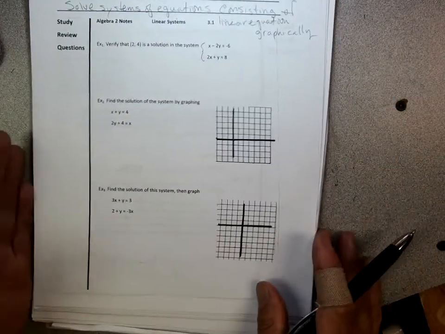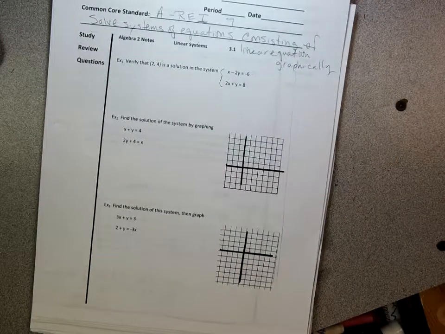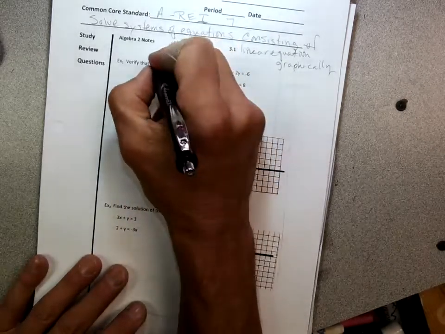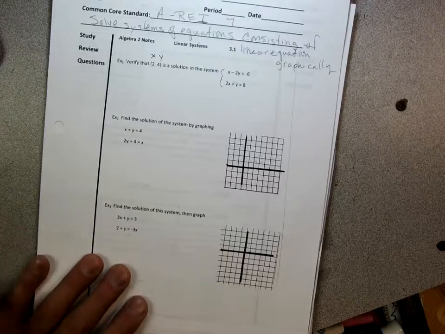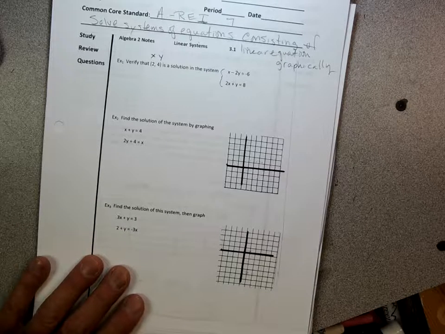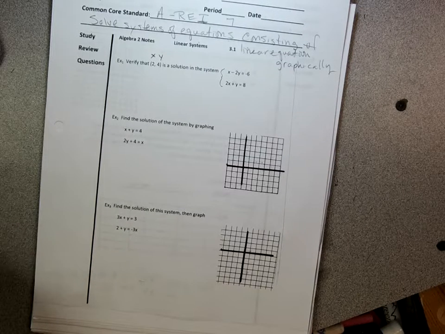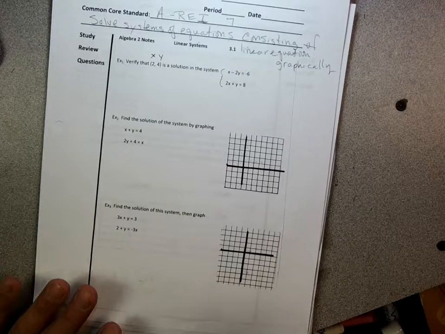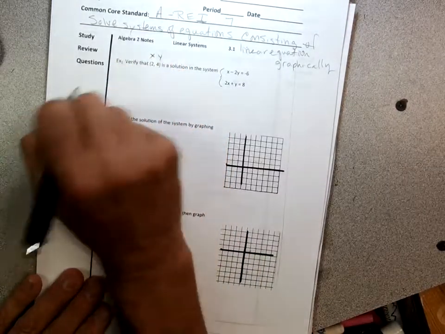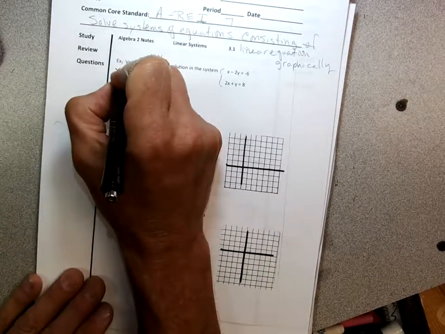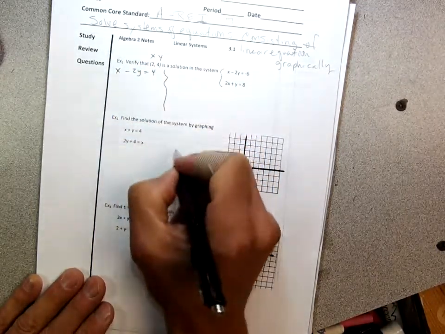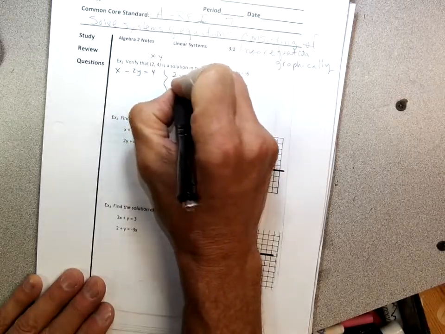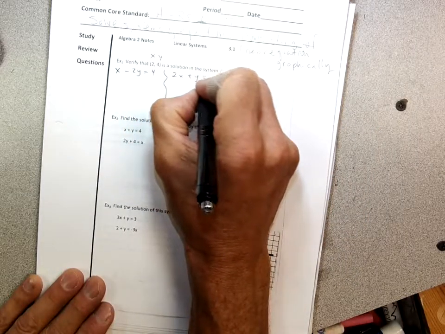Example 1. Let's verify that (2, 4) is a solution. So, before we go any further, the 2 is an x value and the 4 is a y. Every point's an x and y, right? So how do we verify it? Well, we just read that you're going to plug it into both equations. So the way I like to do it is I like to write x minus 2y equals 4 here, and I'll write the other equation next to it, 2x plus y equals 8.